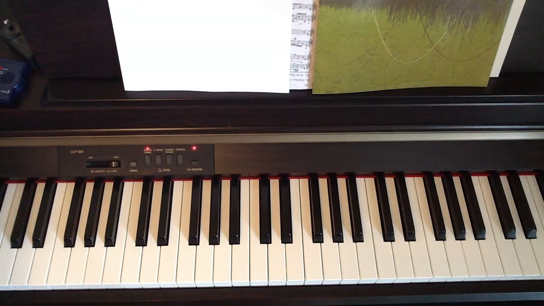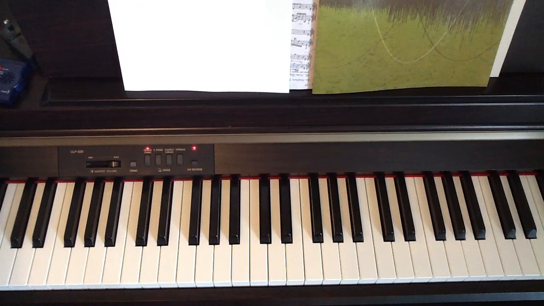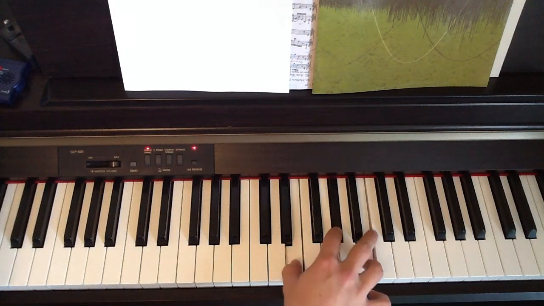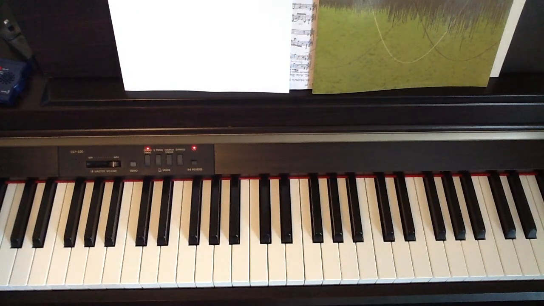Here's question 4. What chord is this? Pause if you need to. We're going to go quite quick through these, so feel free to pause. Question 5. What chord is this? Question 6. What chord is this?